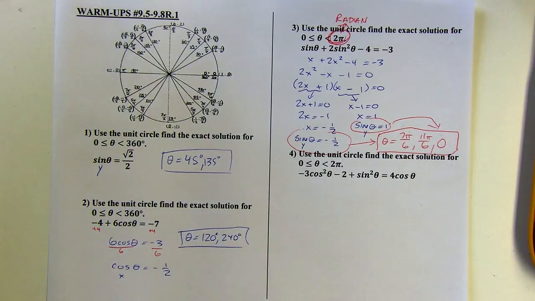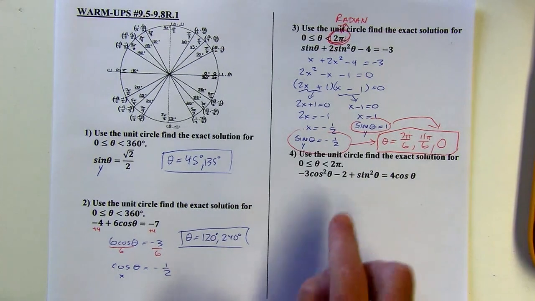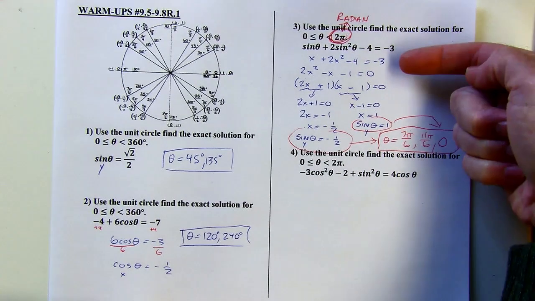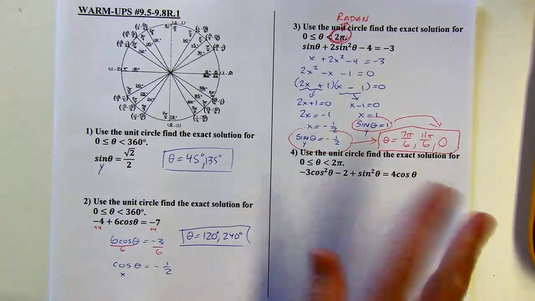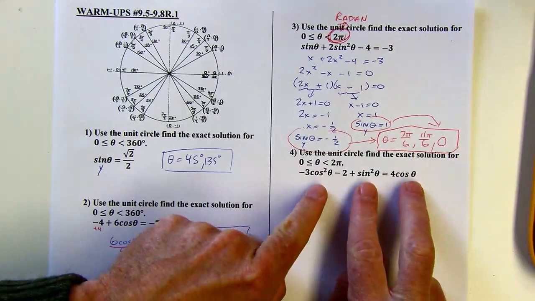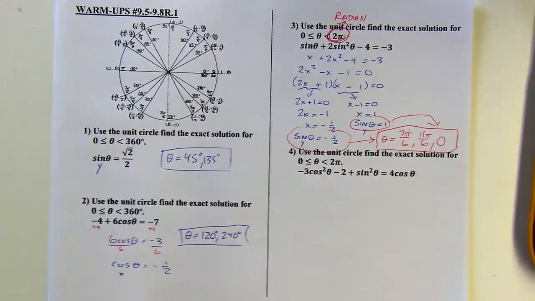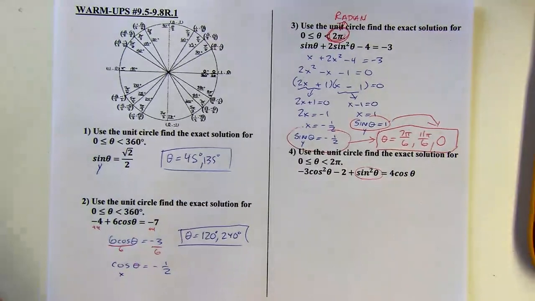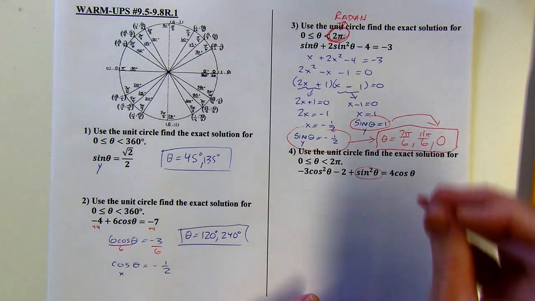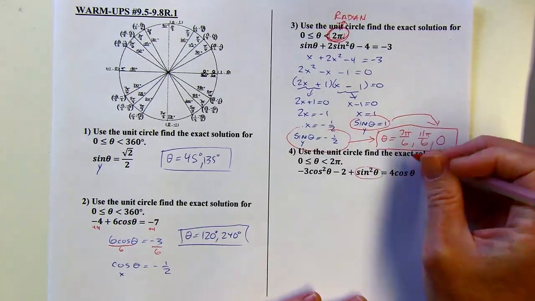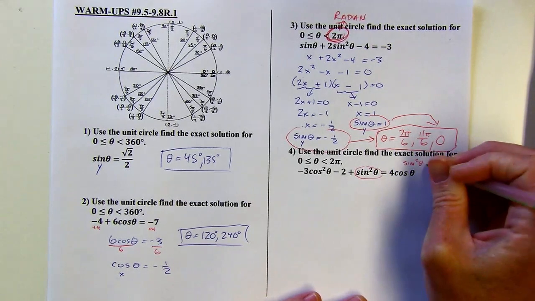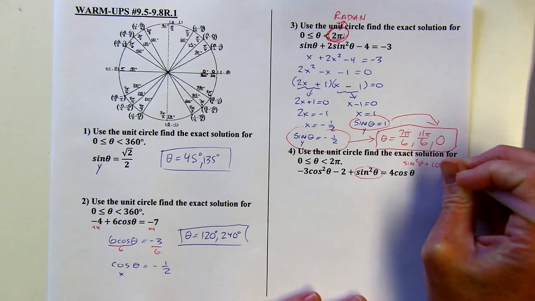All right, this last one is the trickiest of these because I've got sine in here, and I've also got cosine. Before I substitute in an x, you have to get one variable. So I want to write this with just sine or just cosine. What's catching my attention is the sine squared, because I can use a Pythagorean identity to write that in terms of cosine. So sine squared theta plus cosine squared theta is going to equal 1.